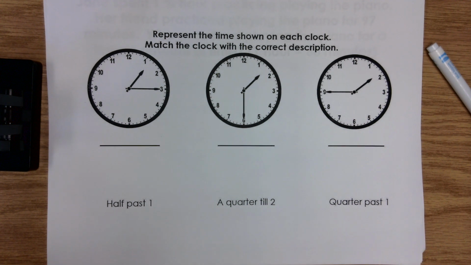Our target for today is: I can convert between different sized units in the customary measurement system, focusing on measurements of time. So if you want to pause the video and do this activating strategy, you can.